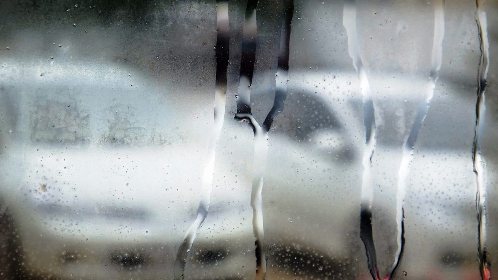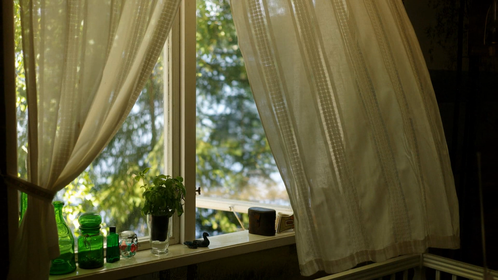Did you know that windows can be one of the causes of moisture in the home? It is important to make sure they are well sealed to prevent the entry of humid air. But it is also important to be careful not to block the windows with objects that may prevent air circulation, as this can cause the appearance of mold and other moisture problems.